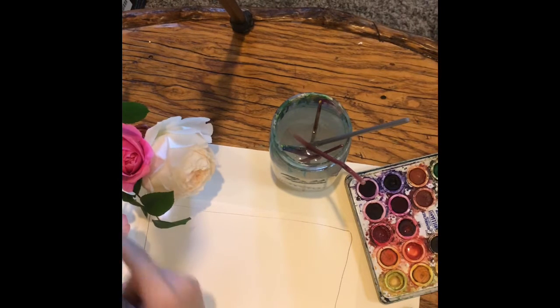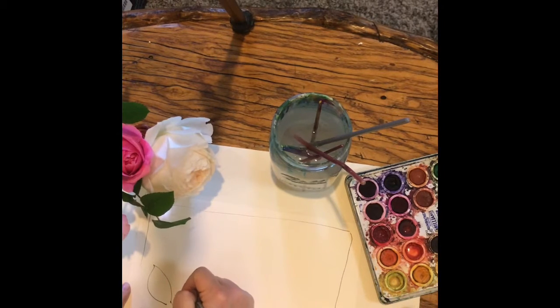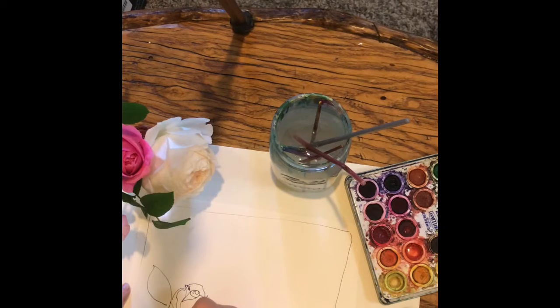Here. And then this one is just the bud. It's starting to open, but it's got a different kind of shape. Here we go. Her name is Nahima.